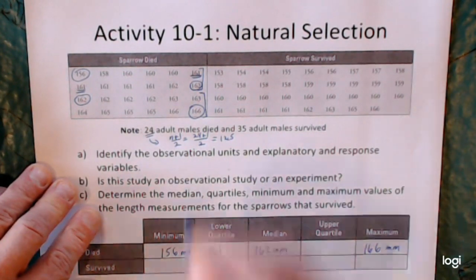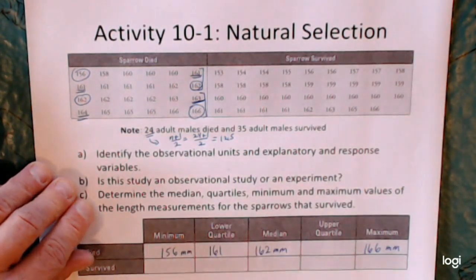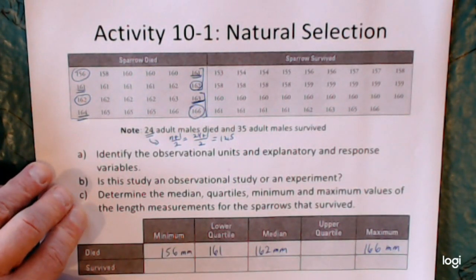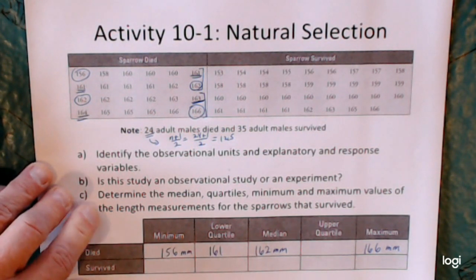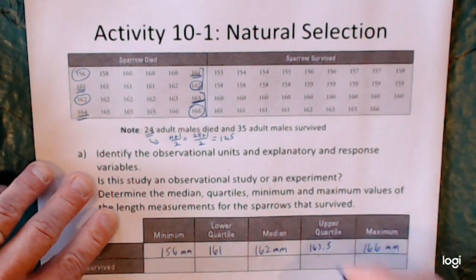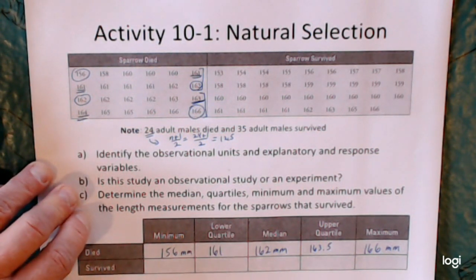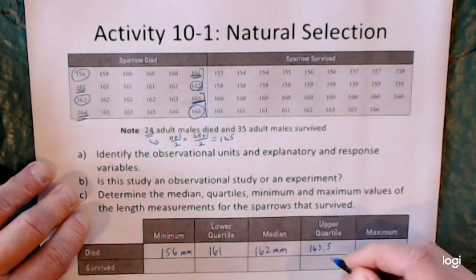Okay, and then the upper quartile, same thing. I'm looking at the average of the 6th and 7th observations in the upper half. So I'm looking at the average of 163 and 164, so my upper quartile is 163.5. All right, and that takes care of our 5-number summary for the sparrows that died.